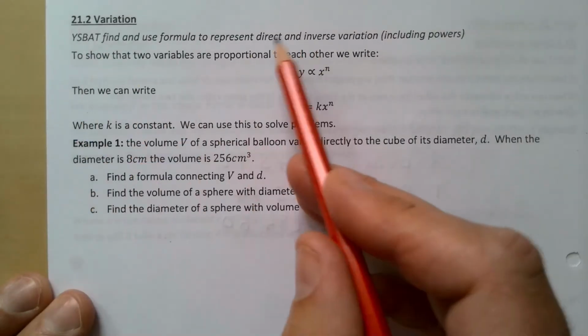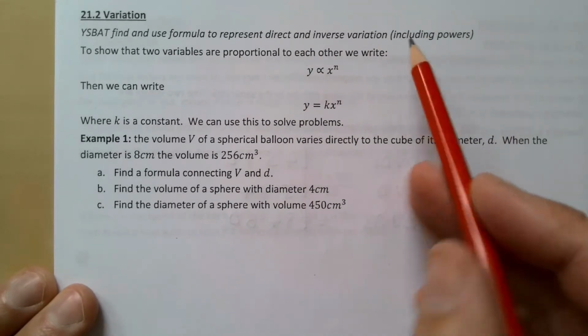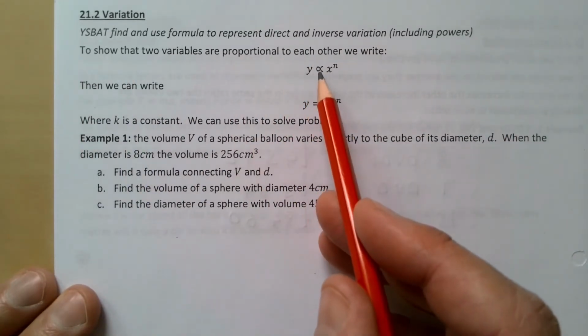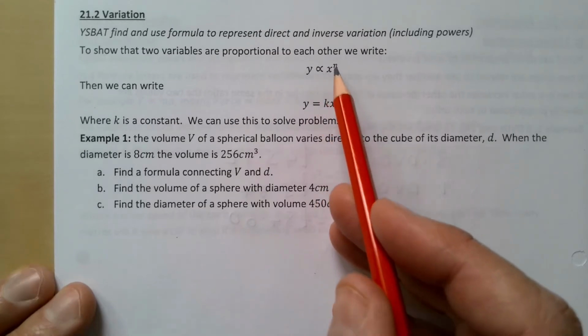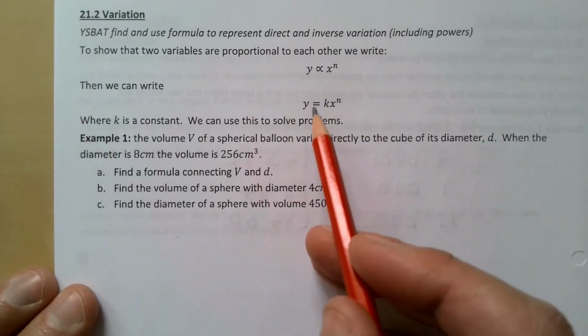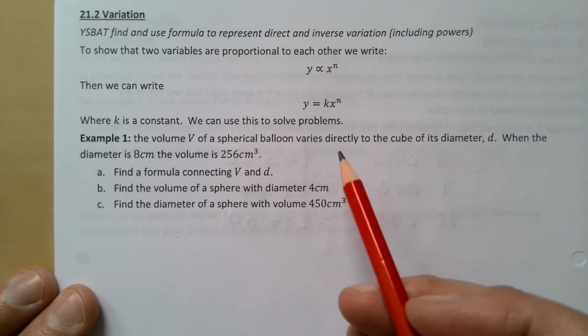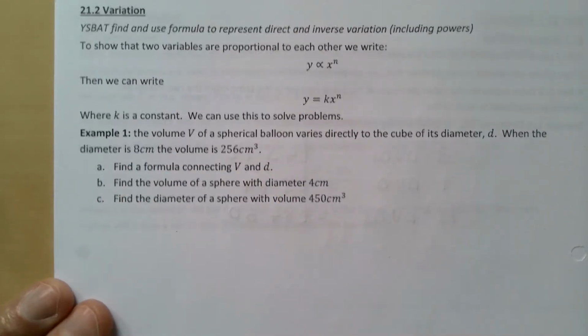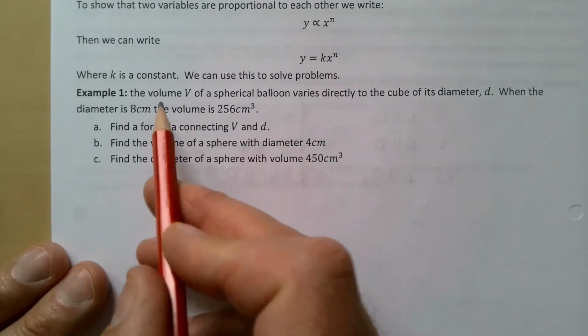You should be able to find the formula to represent direct and inverse variation, including powers. To show the two variables proportional to each other, we write y is proportional to x to the power of n, if that's what it says it's proportional to. Then we can write y equals kx to the power of n. If we follow through the example I'm about to do, hopefully it'll make a bit more sense, but to be honest, we'll need another video on it. So take a wee look out for one of those.